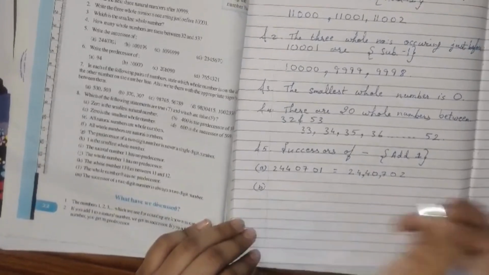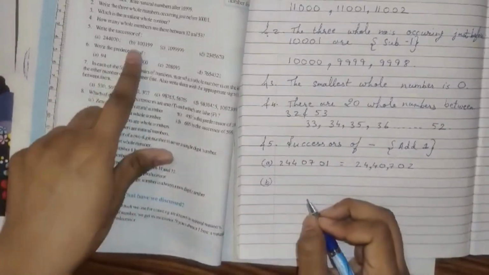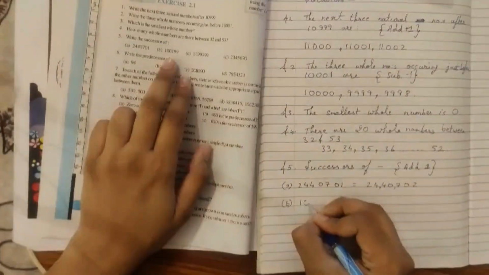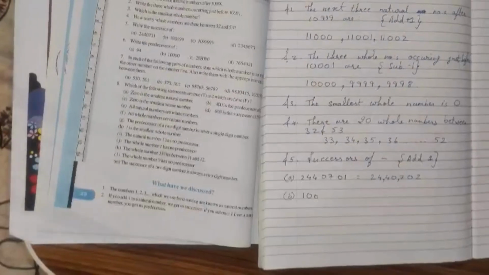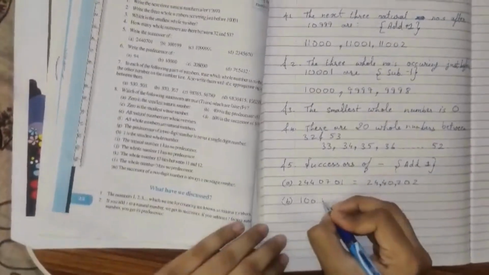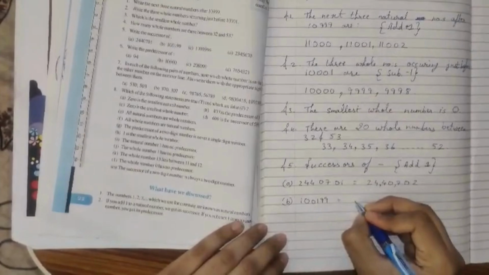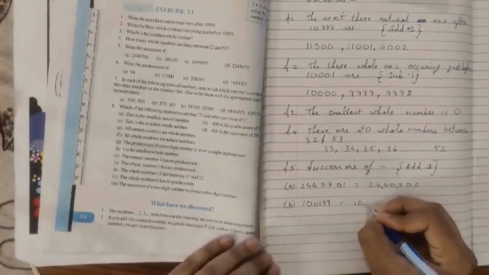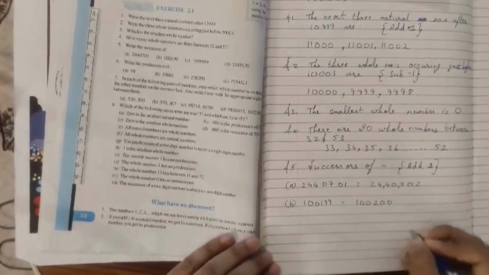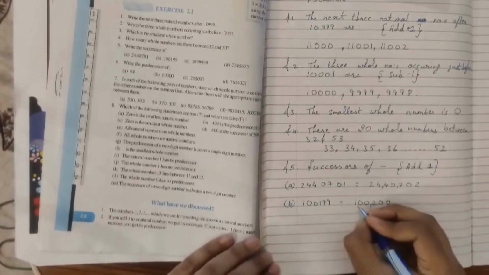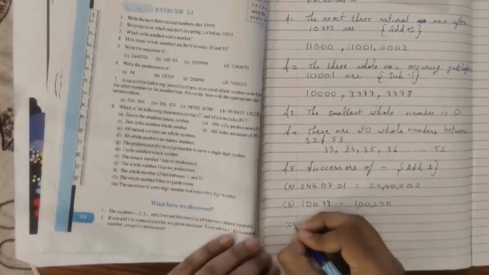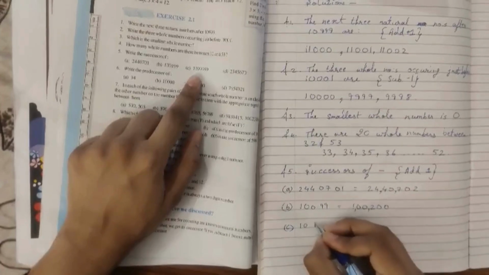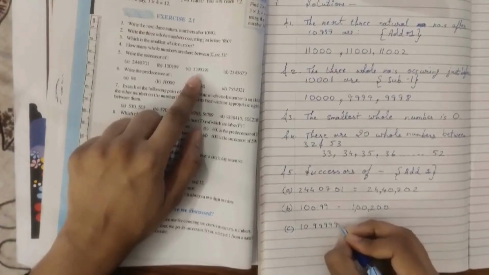Now B. Next is 100199. So adding the 1 will be 100200. We can add the commas. C, 10 and there are 5 9s.